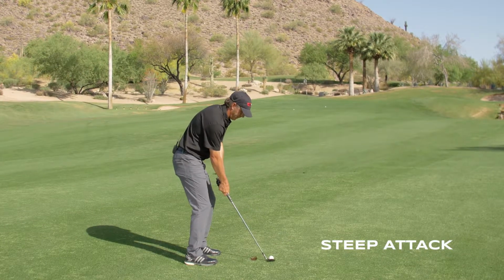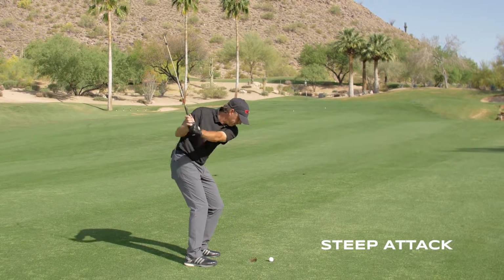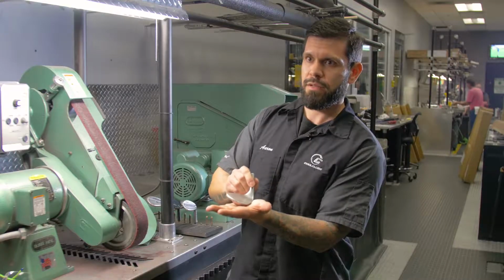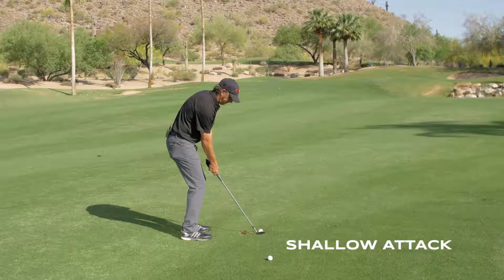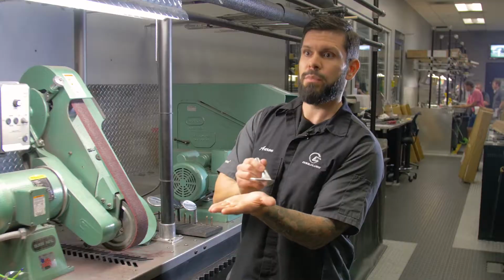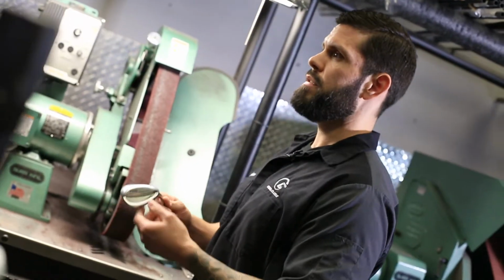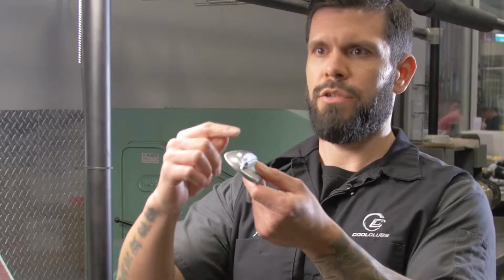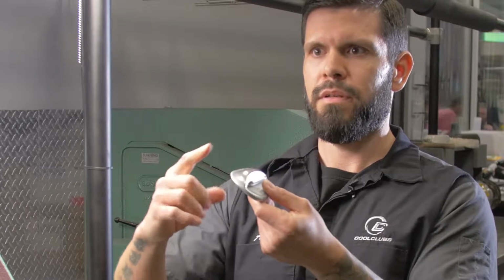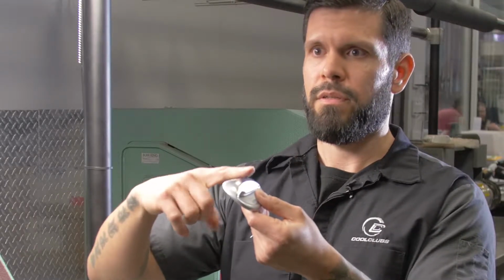So for example, if you have a steep attack angle, you're going to want as much bounce as you can to get that club to kick out of the turf so you don't dig. So if you have a shallow attack angle, you're not going to need as much bounce because you're already coming in shallow enough to just sweep it off the ground. So again, bounce is the angle from the leading edge to the trailing edge in correlation to the ground. The greater the angle, the higher the bounce. The smaller the angle, the lower the bounce.